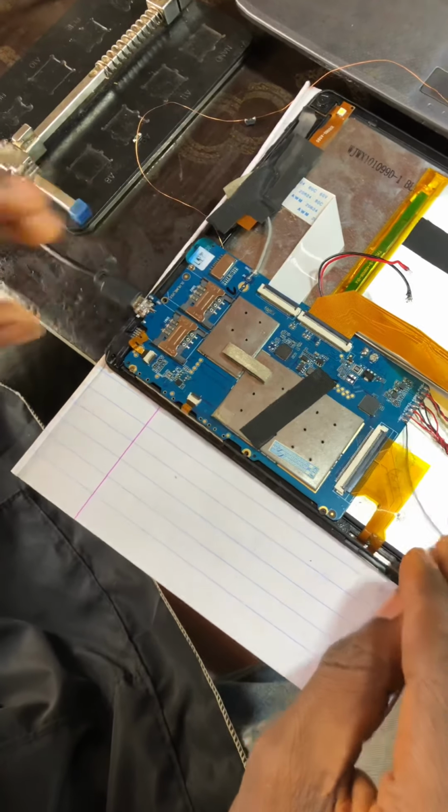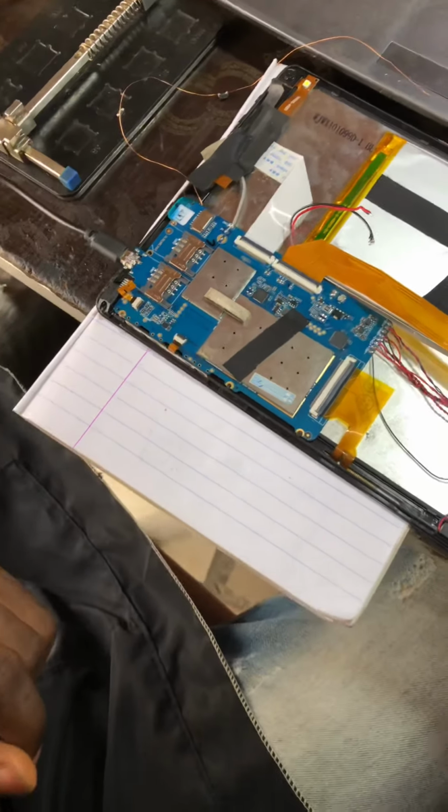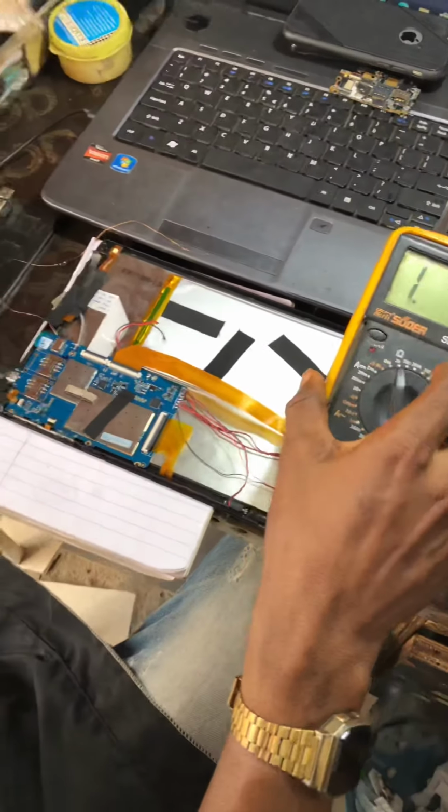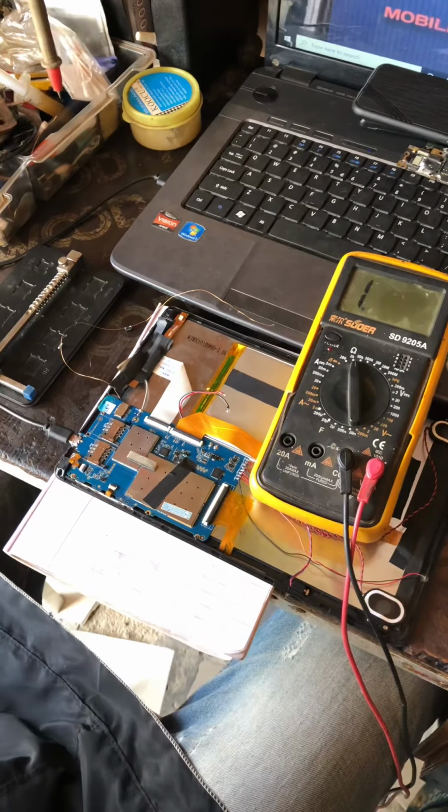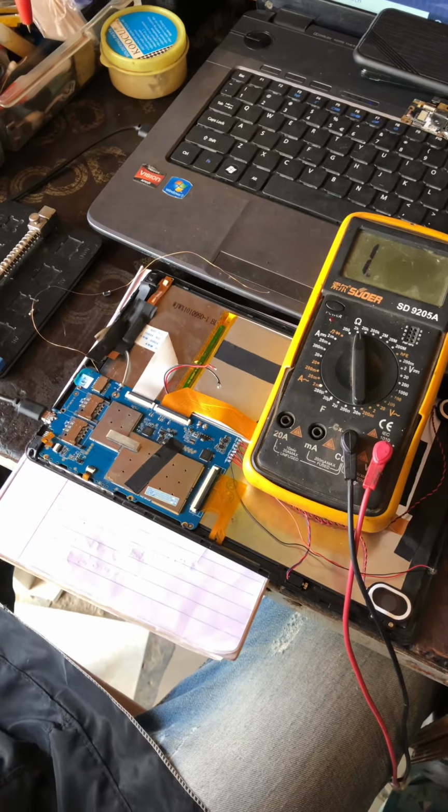So I'll be plugging my charger. So my charger is being plugged in just to measure the voltage that is going in.